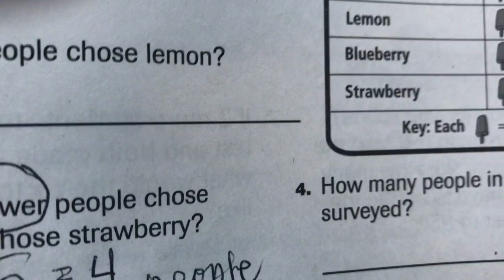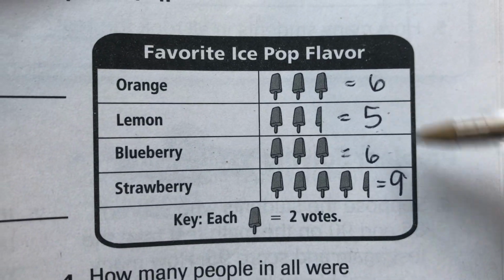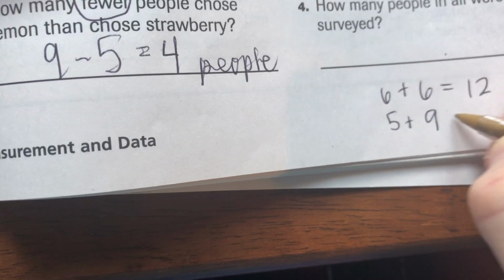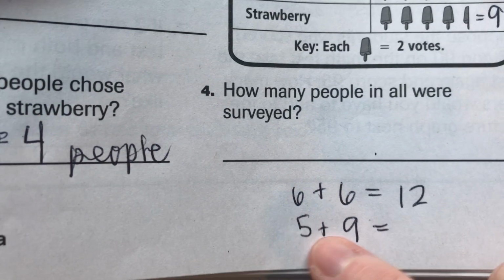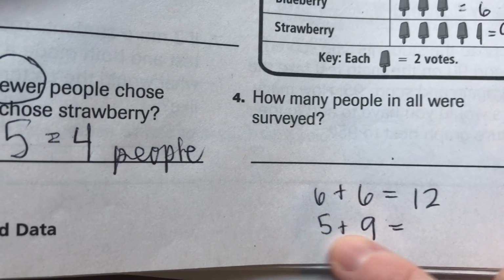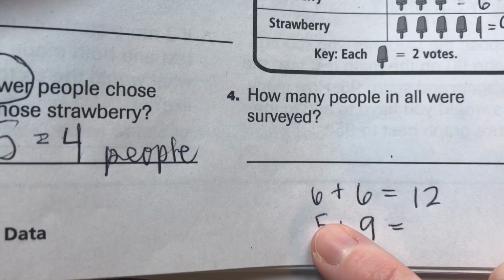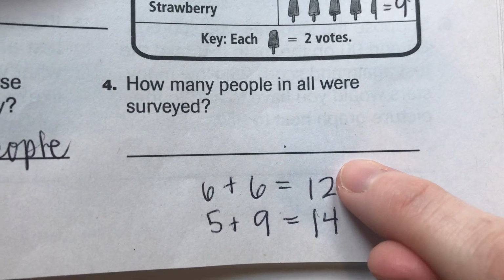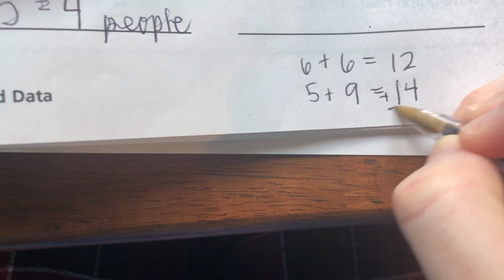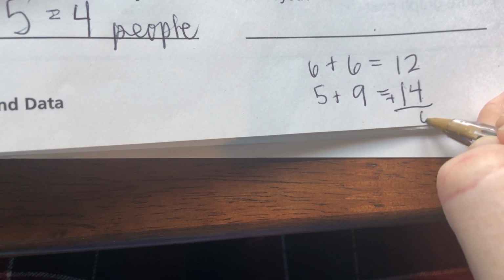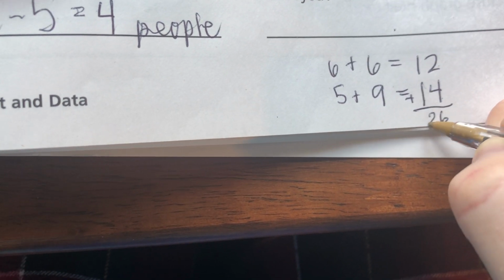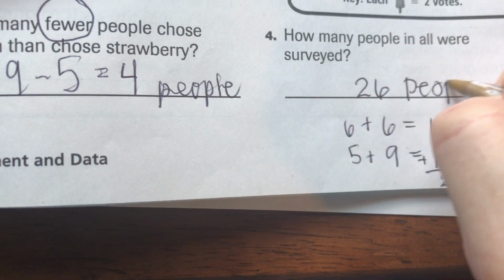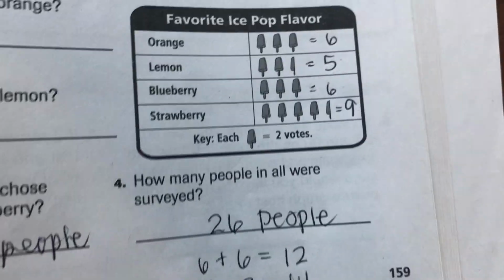Then I need to add in lemon, which is 5, and strawberry, which is 9. Okay, 5 plus 9. If I take 1 away from the 5, that gives me a 10. Then I would have 10 plus 4, which gives me 14. Then I'm going to add the 12 plus the 14. 2 plus 4 gives me 6. 1 plus 1 gives me 2. 26 people were surveyed.